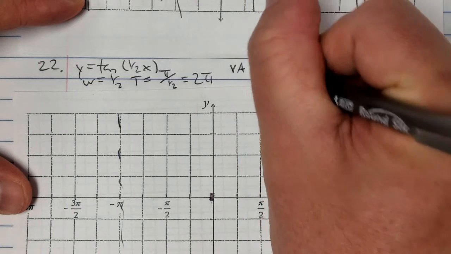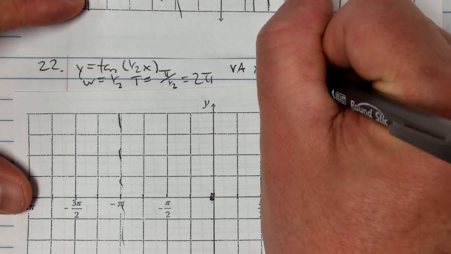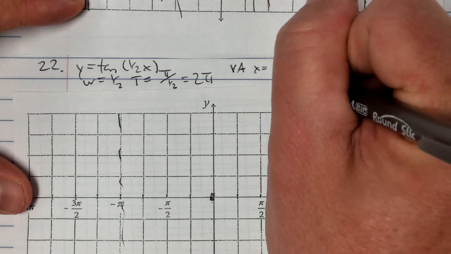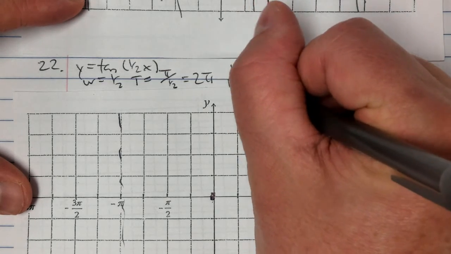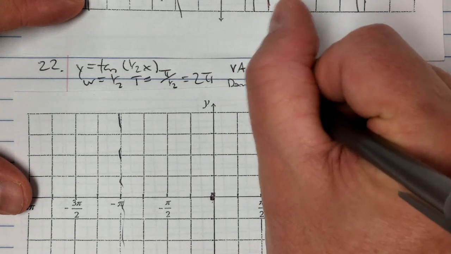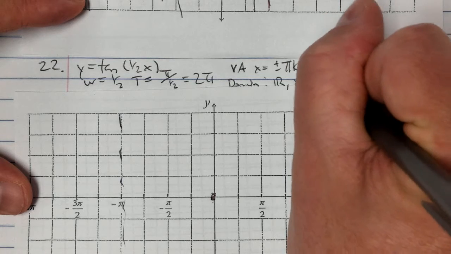So vertical asymptotes at x equals plus and minus pi k. And your domain would look like all reals x not equal to plus and minus pi k.